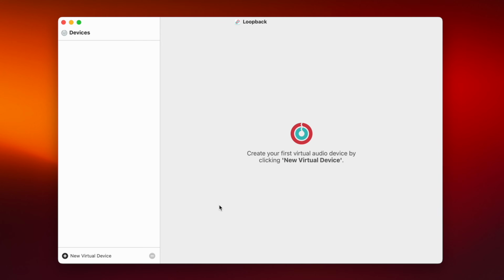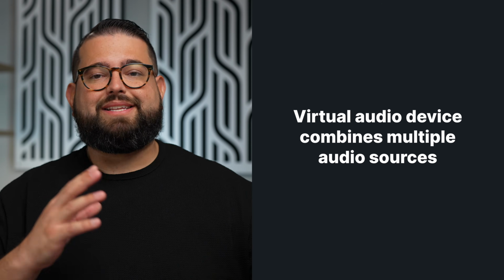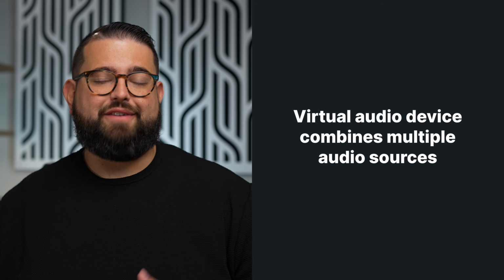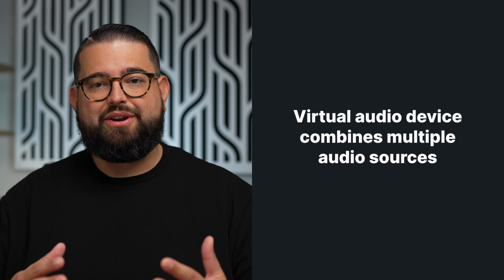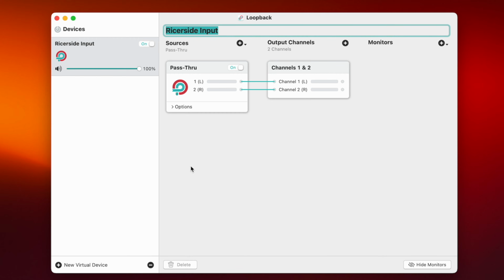This is the Loopback window when you first open the application. I'm going to choose New Virtual Device. A virtual audio device is basically something the computer sees as an audio input that is actually a combination of our physical microphone inputs, audio interfaces, and even applications like a web browser. Let's label this virtual audio device Riverside Input.